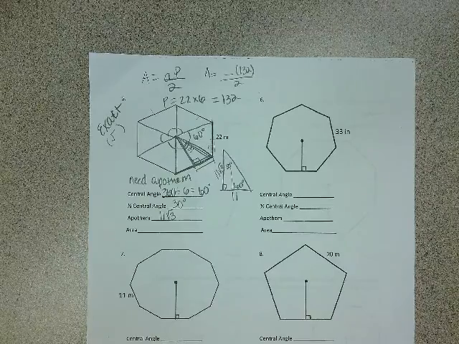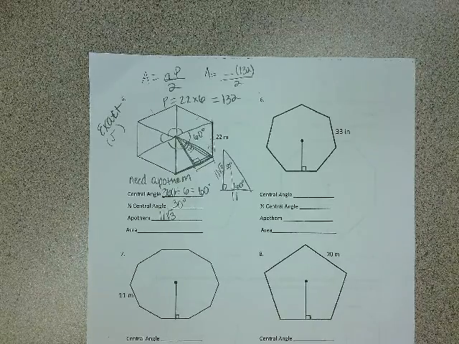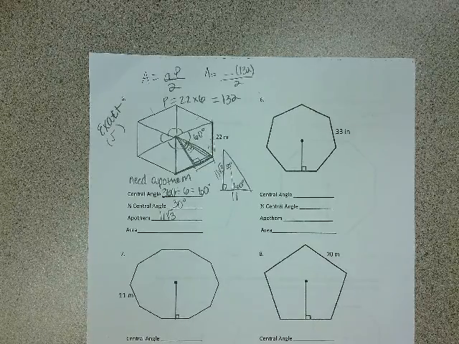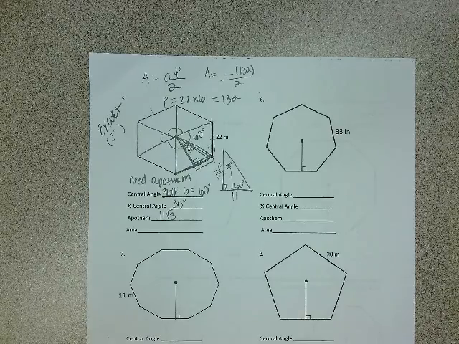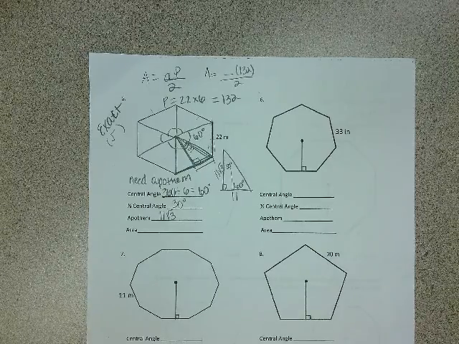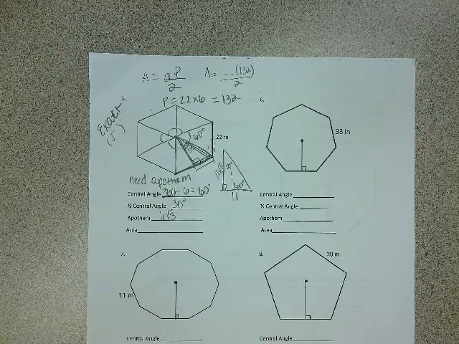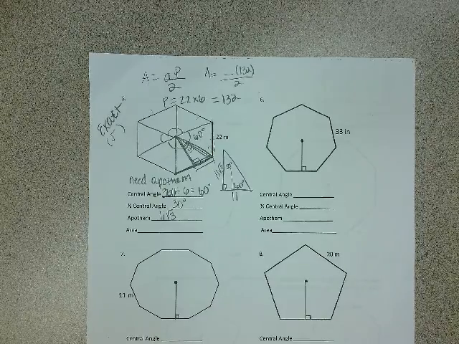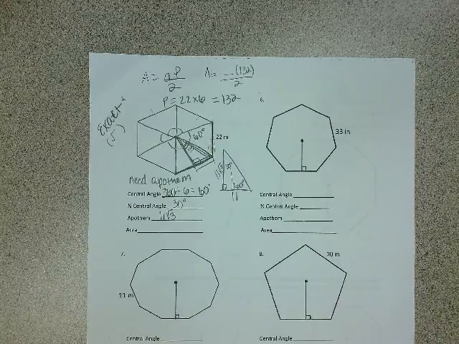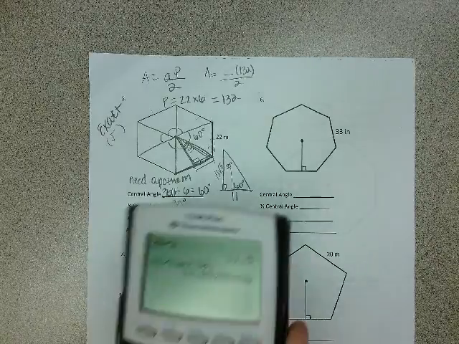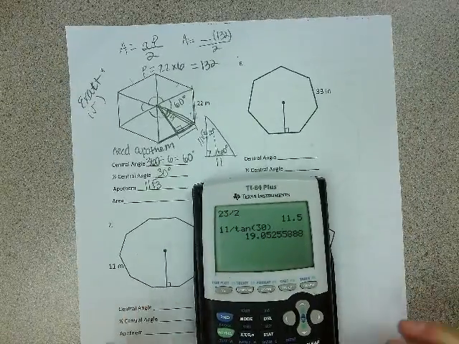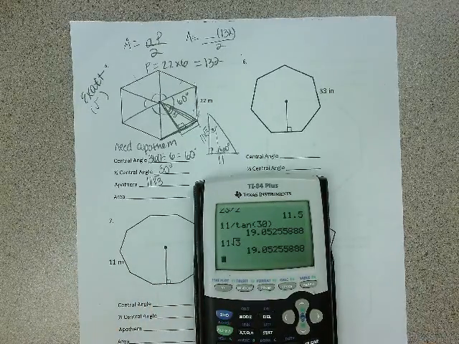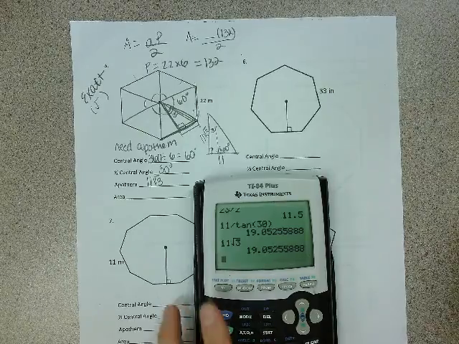So tangent of 30 equals opposite over adjacent, or 11 over A. Cross multiply, then you end up dividing. You would end up with 11 divided by tangent of 30. So you should get the same answer, right? If you look, I get 19.1, and if I did 11 times the square root of 3, I get the same answer. So 19.1.